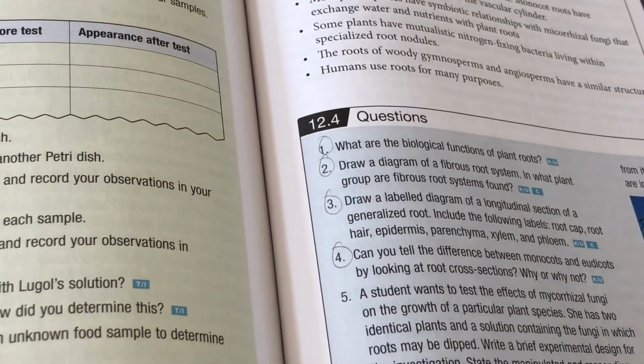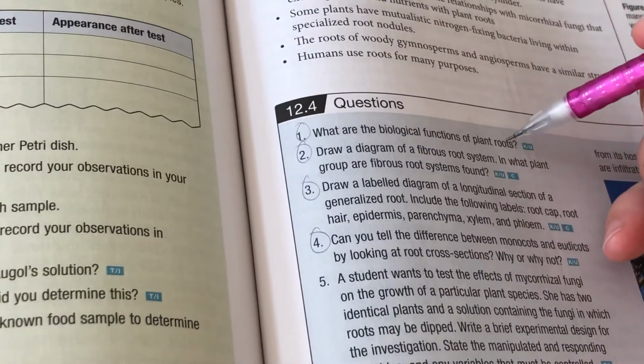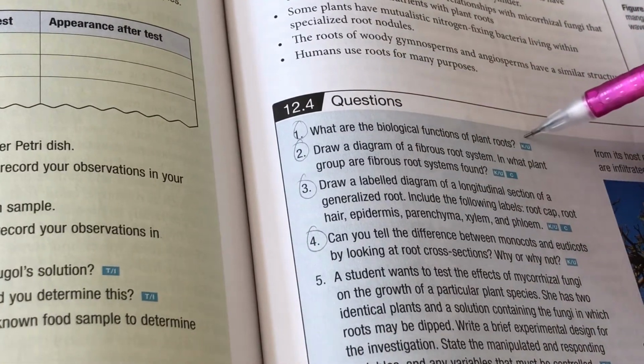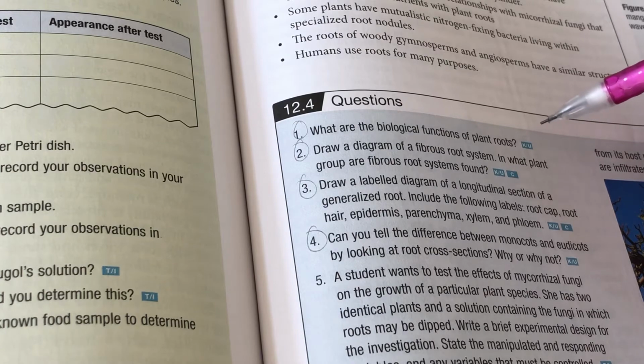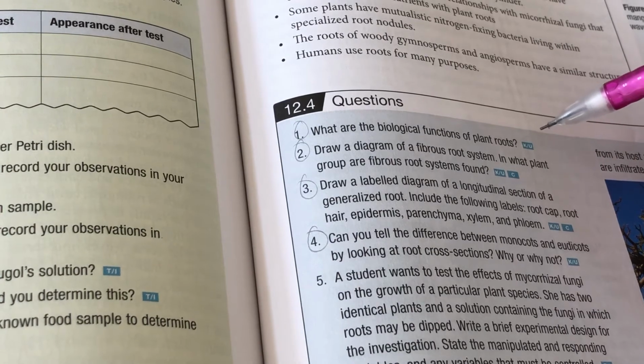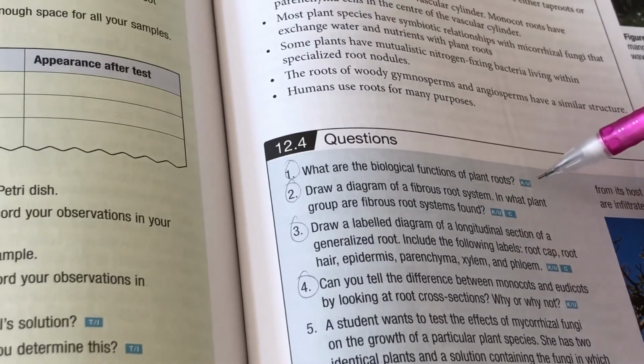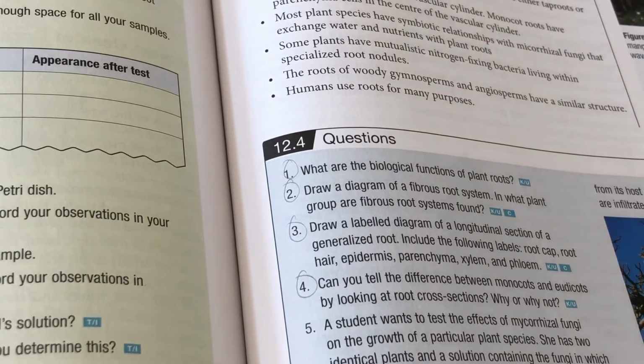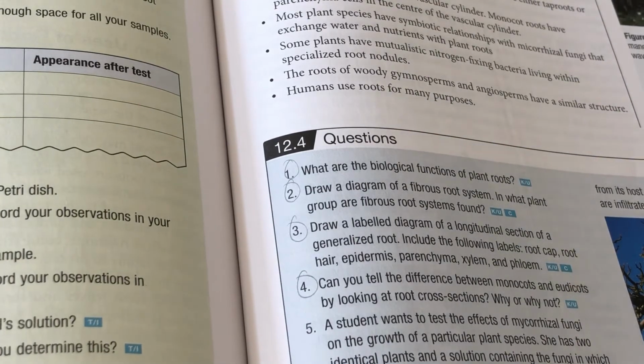All right, so that takes care of stems. And now we go on to roots. What are the biological functions of root plants? Well, for one thing, you have to think that they're bringing water in, okay? So super, super important function. They bring water into the plant. They also keep the plant anchored. So I guess just as importantly, they keep the plant anchored.